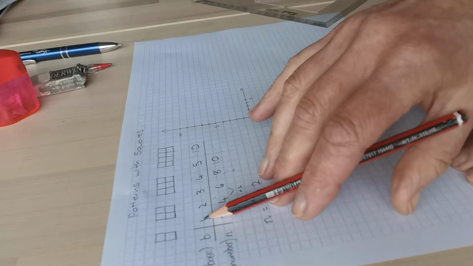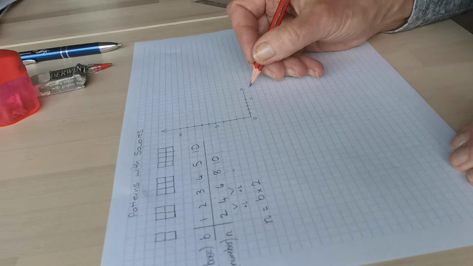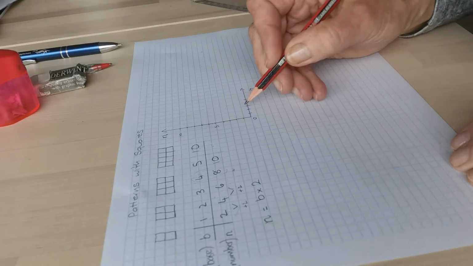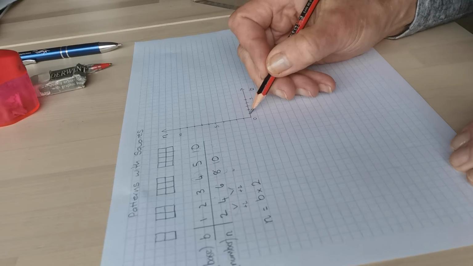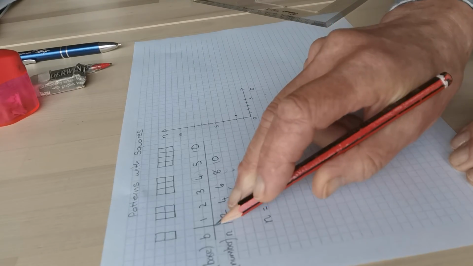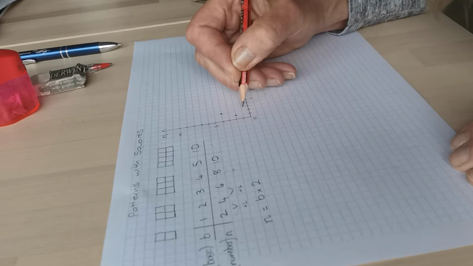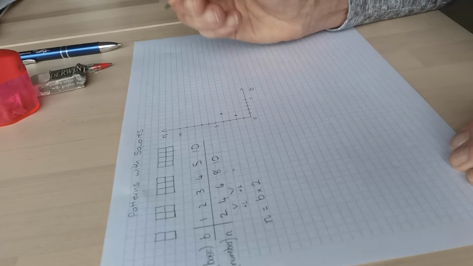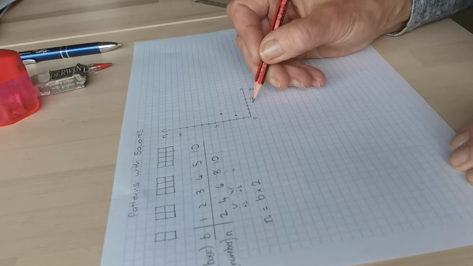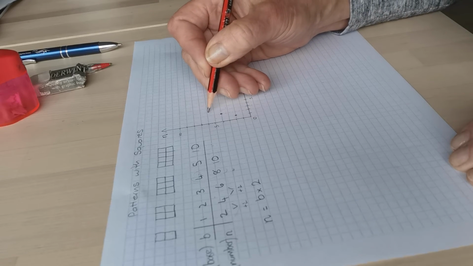So the first coordinate here is when B is 1, N is 2. So this is the B axis and this is the N axis. So when B is 1, N is 2. There it is. So when B is 2, N is 4. So you start at 2 and then go up 4 places, and that matches with the 4. When B is 3, N is 6. So there's 3 and you go up to 6.